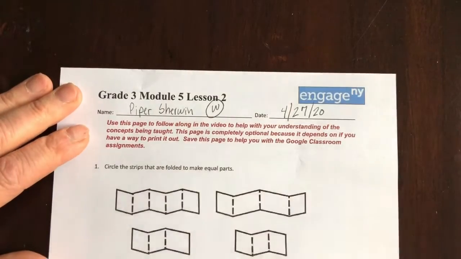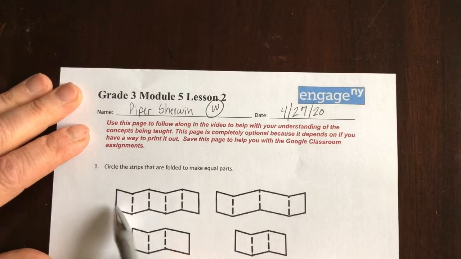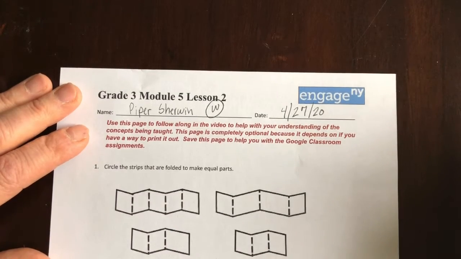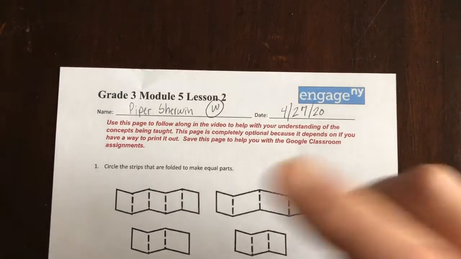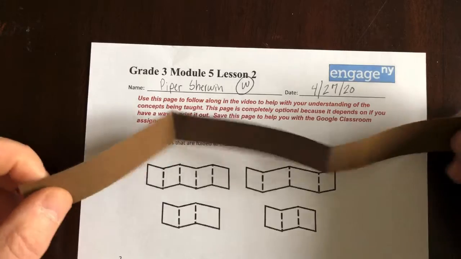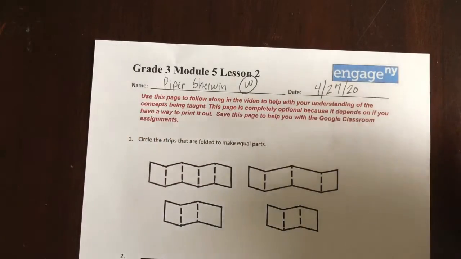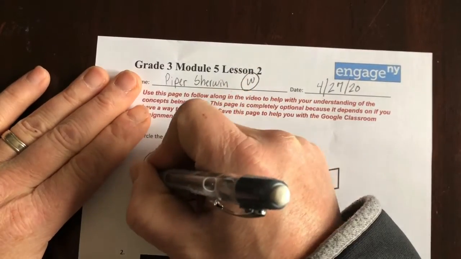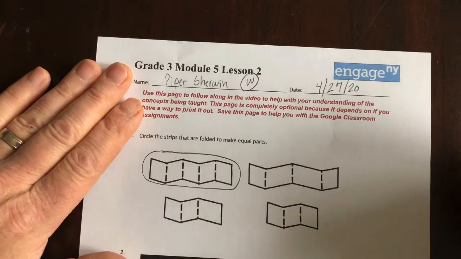Okay, so I look at the top one, I see 1, 2, 3, 4, 5. This is split into fifths, and I notice that these are all equal. They look weird like that because they're representing a fraction strip, like it's folded like this, so you're getting this weird angle looking at it. So this one is a definite yes. I'm going to circle that. All right, so that's 5 equal parts.